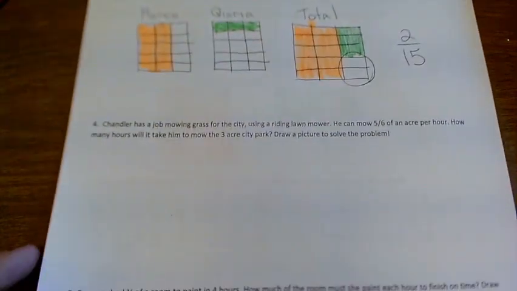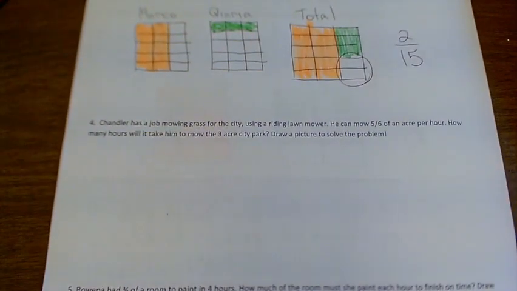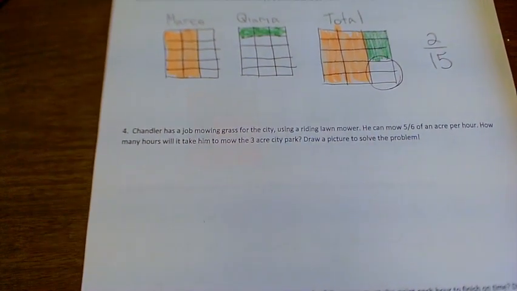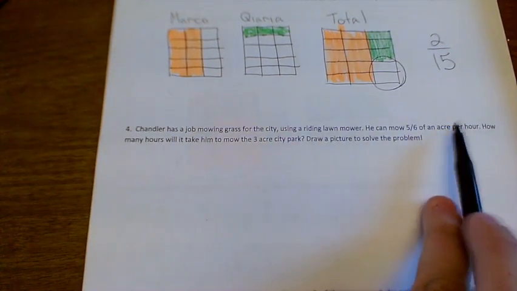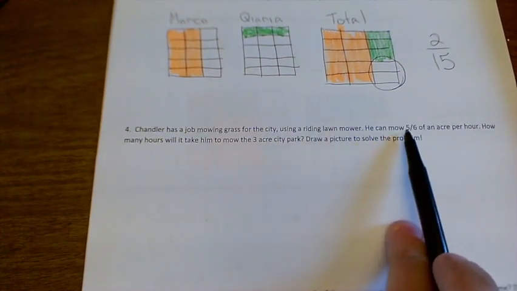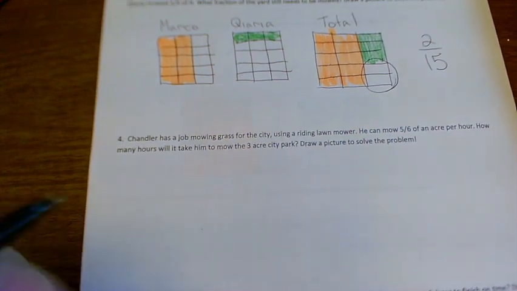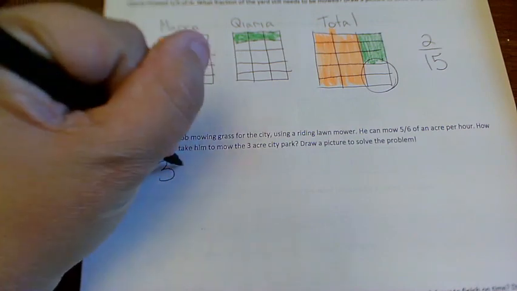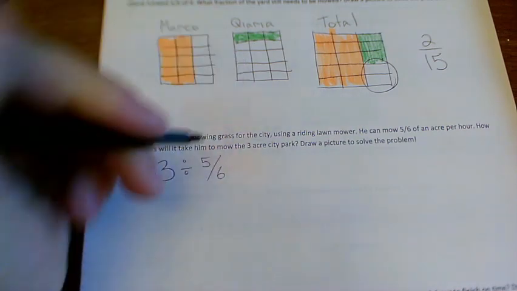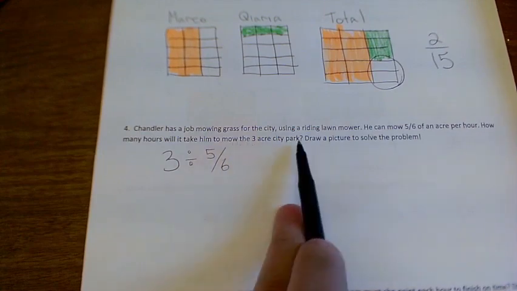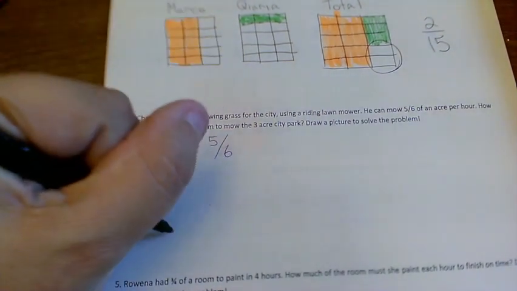Number 4, Chandler has a job mowing grass for the city using a riding lawnmower. He can mow 5/6 of an acre every hour. So how many hours will it take him to mow the 3-acre city park? So we have acres and hours. So we're trying to see how many times 5/6 will go into 3 acres. So this one is a division problem. So we're doing 3 divided by 5/6. So just think about, what do you have? We know we have 3 acres to mow.